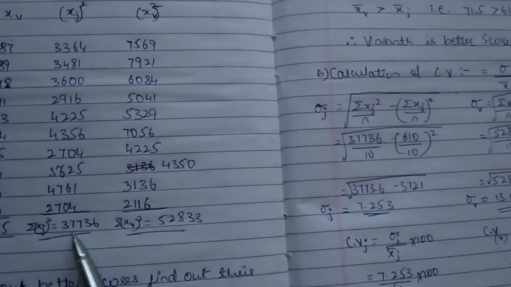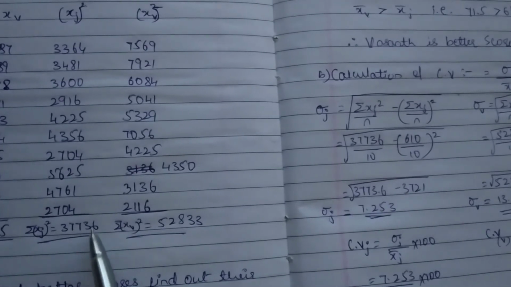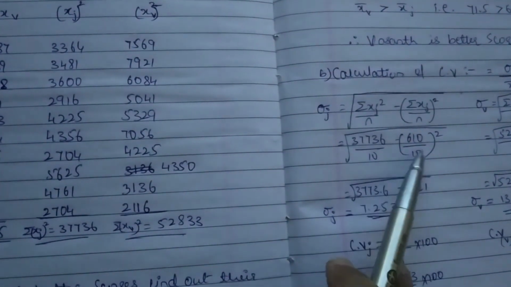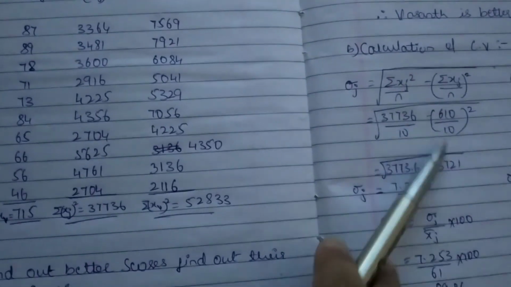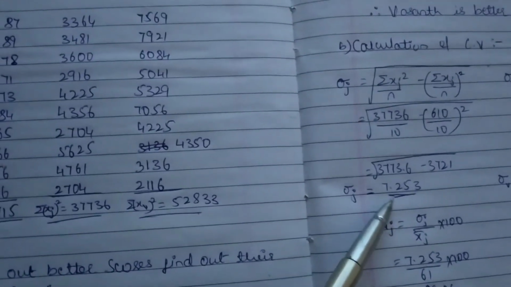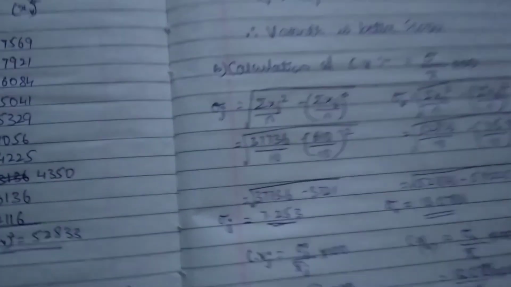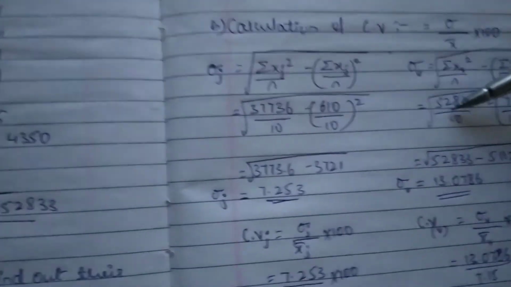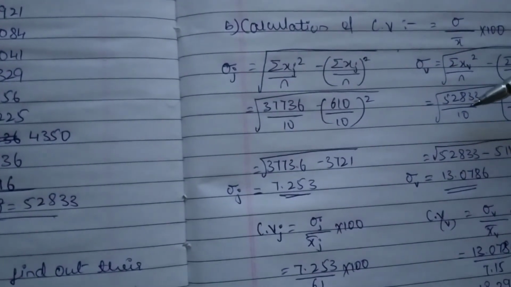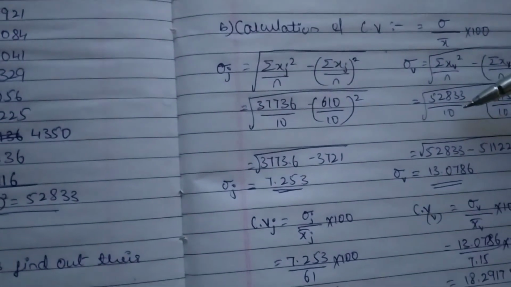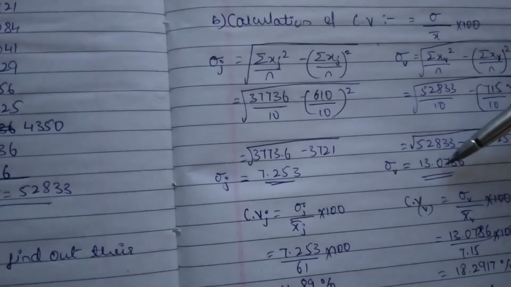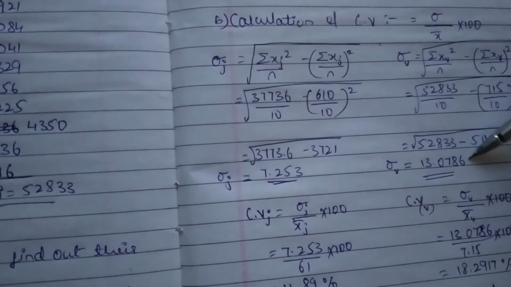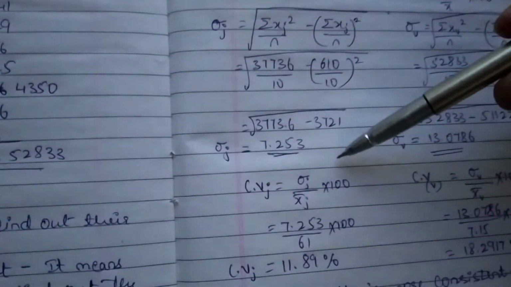For Jayant, it is 37,736 divided by 10, and the mean, that is sum of x, is 610 divided by 10. You will get 7.253. Same for Vasant also. You have got 52,833 divided by 10, minus 715 divided by 10. You will get 13.0786.